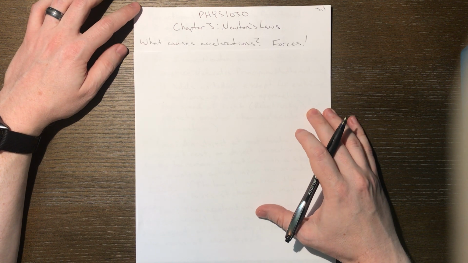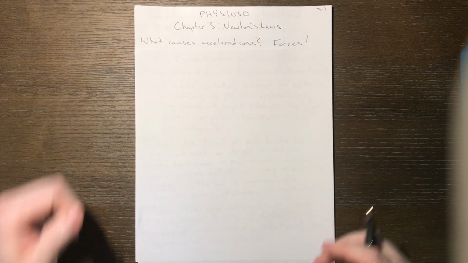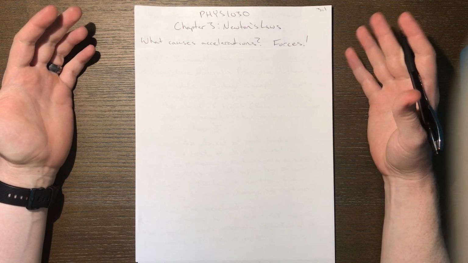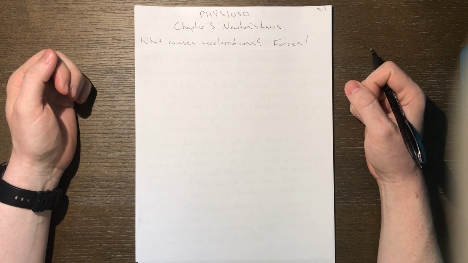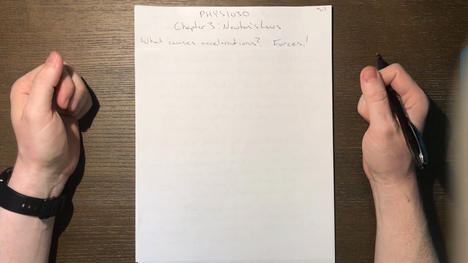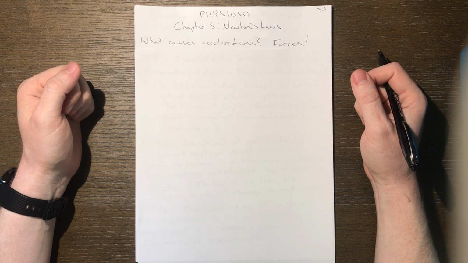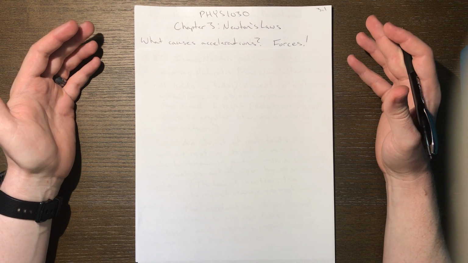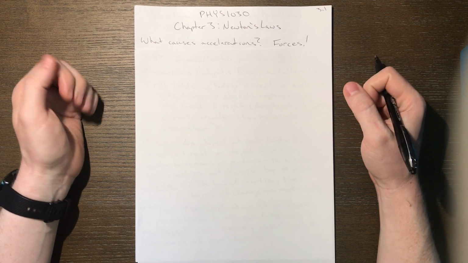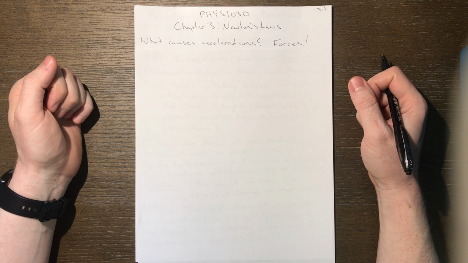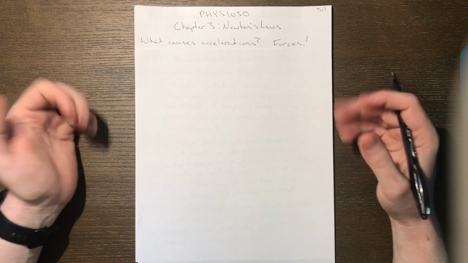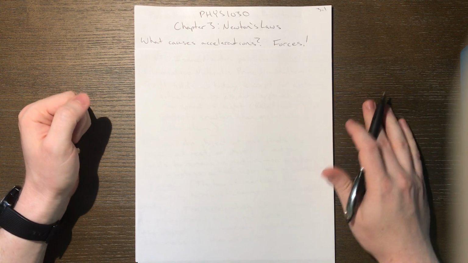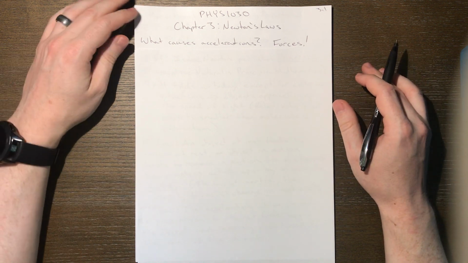So really the whole idea behind this chapter is what causes accelerations. We spent all of last chapter studying motion, and we saw position, velocity, and acceleration, and how they were related to each other. And while we answered questions of what's going to happen in certain situations whenever you accelerate an object, we never really addressed why or what causes accelerations. And the answer is forces, and that's really going to be what we talk about all day long.